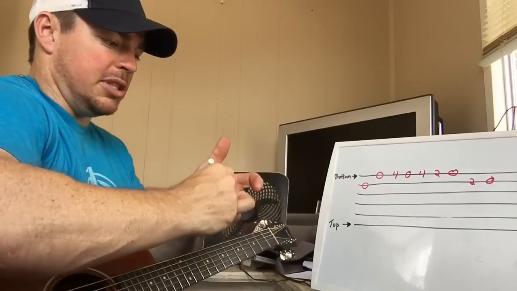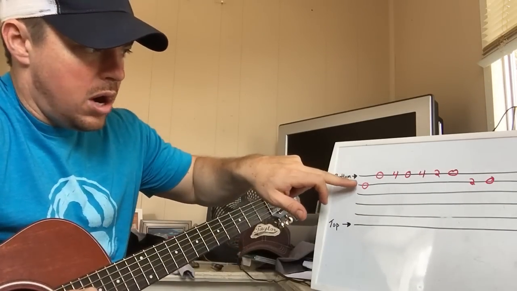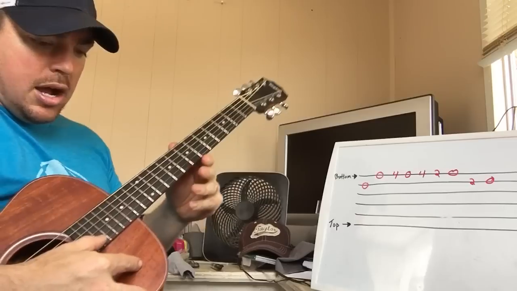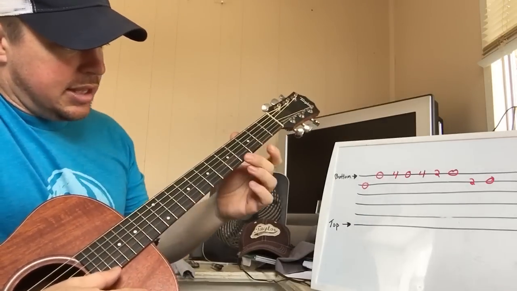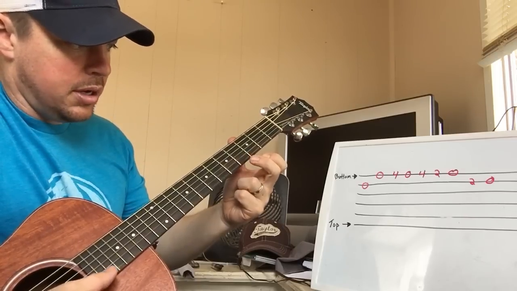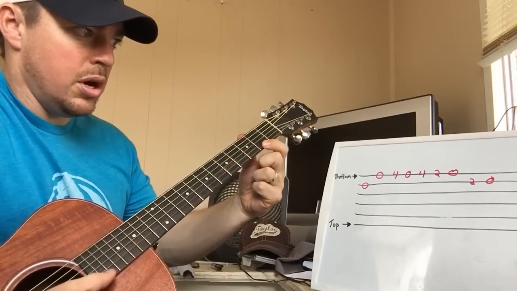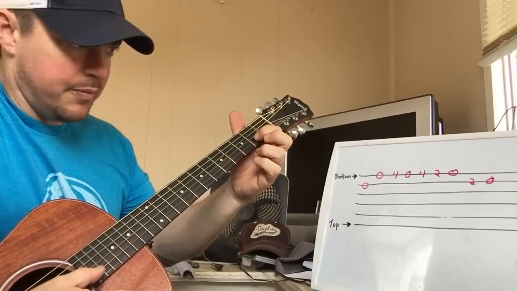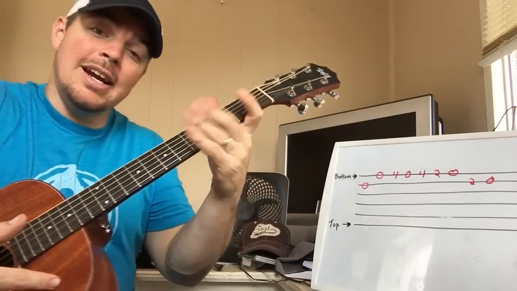So for example, to play the start of Amazing Grace, that's what it would look like. O on this B string, open, then fourth fret at the bottom string, open, 4, then 2, open, then go up to the B string, 2, open. And that's it basically in a nutshell.